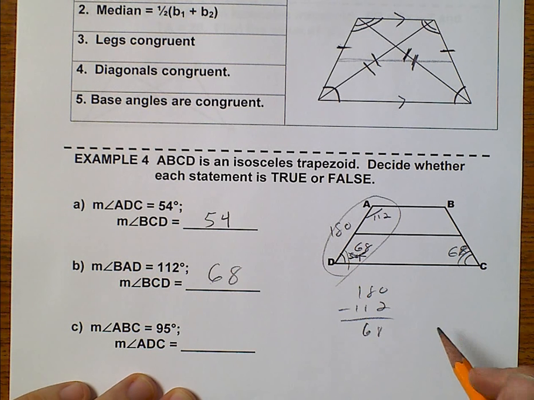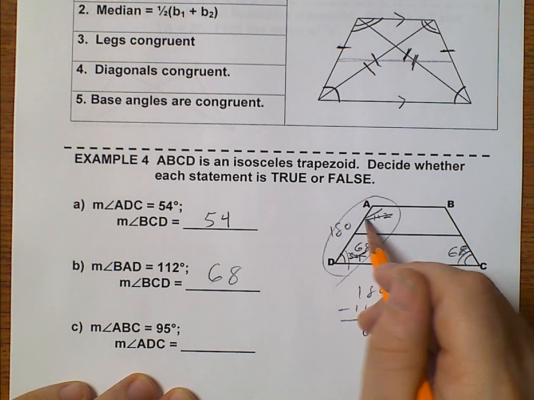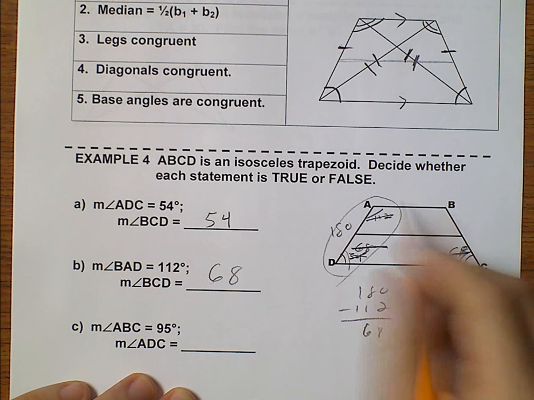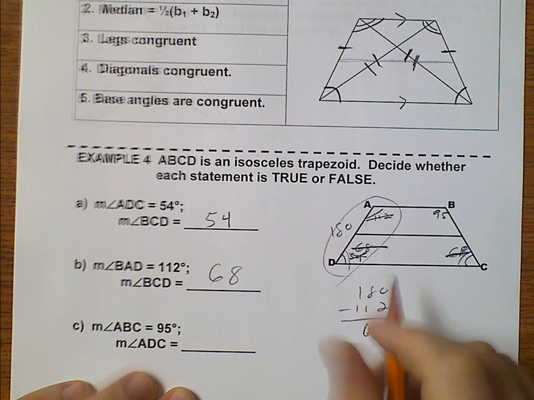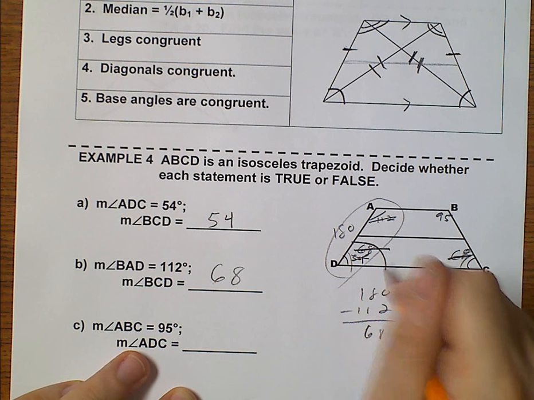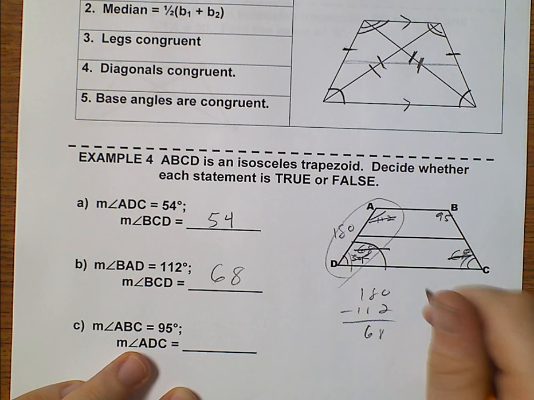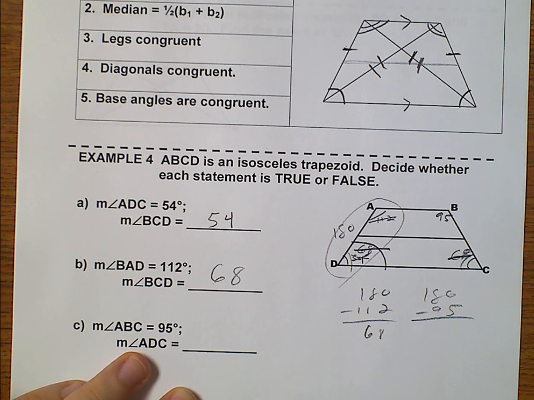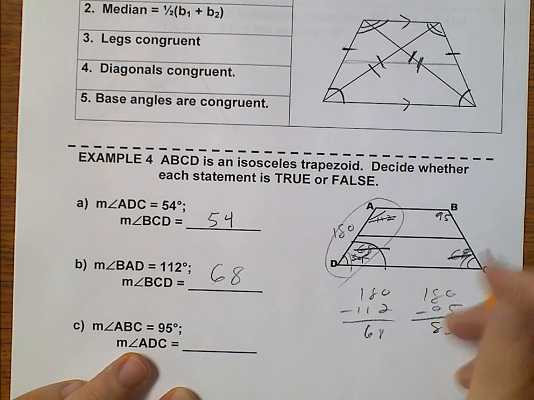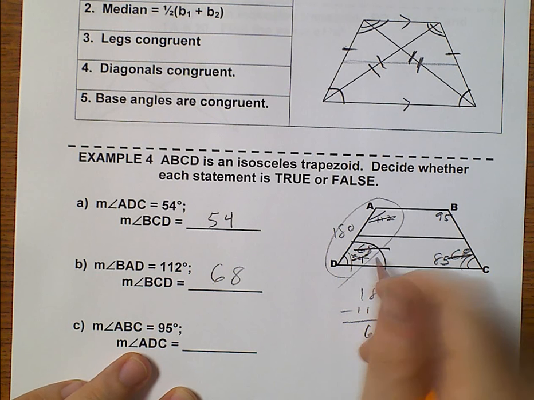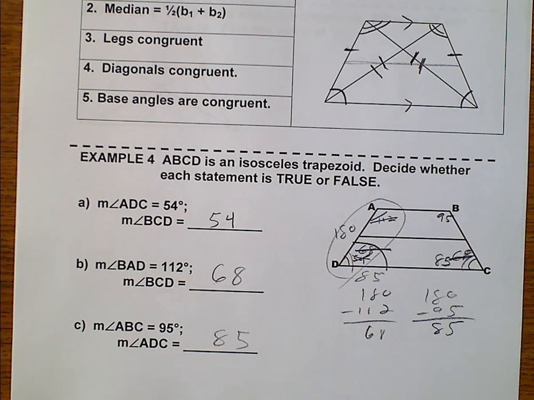Now if angle ABC is 95, then ADC, go to the same thing, 180 minus 95 gives us 85. So that means that that's 95. That must be 85. Which means that this one must also be 85. Simple enough.